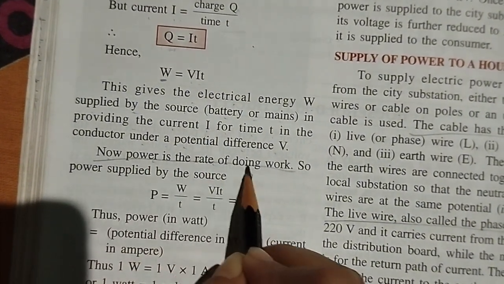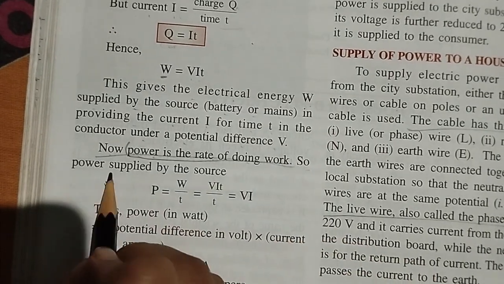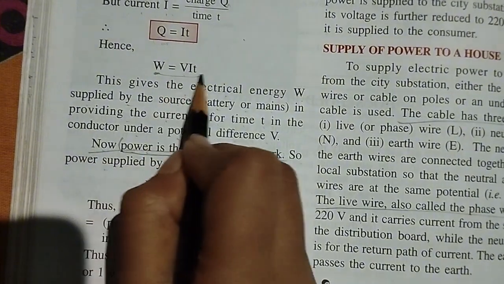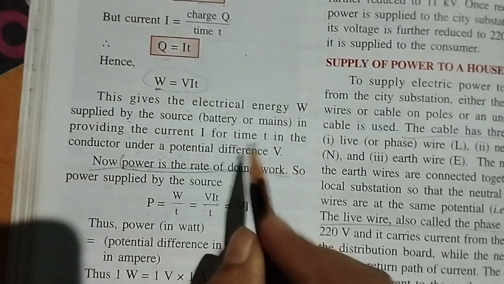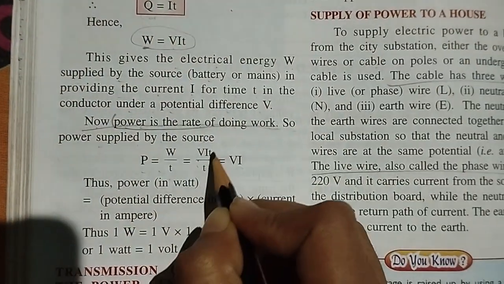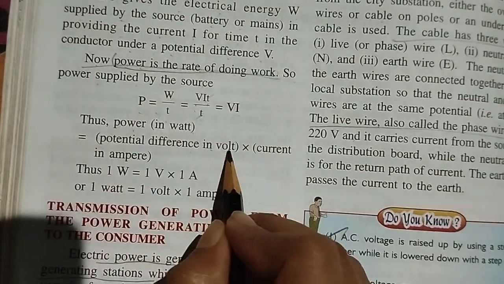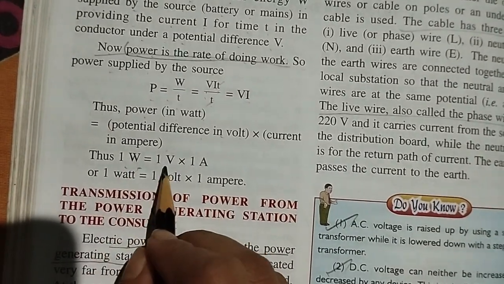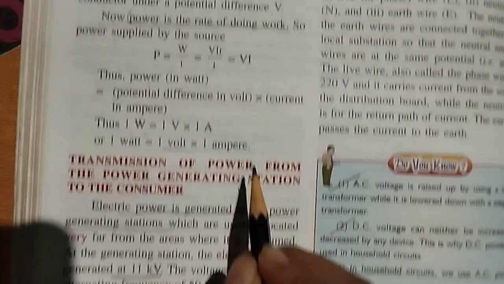Now power is a rate of doing work. Power supplied by the source, P, is equal to W by T. W we have already found: W is equal to V into I T, where I T is equal to Q, the charge. So power is equal to V into I. Thus power in watt is potential difference in volt into current in ampere. Thus 1 watt is equal to 1 volt into 1 ampere.